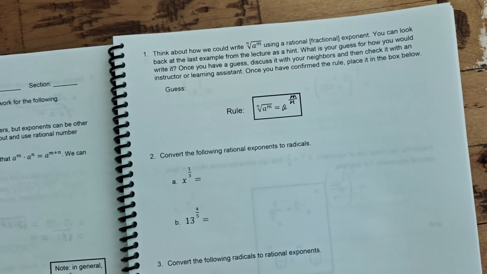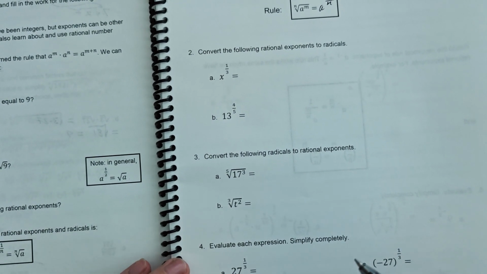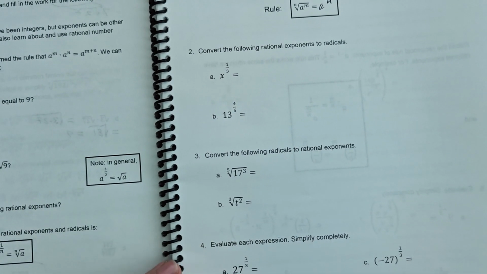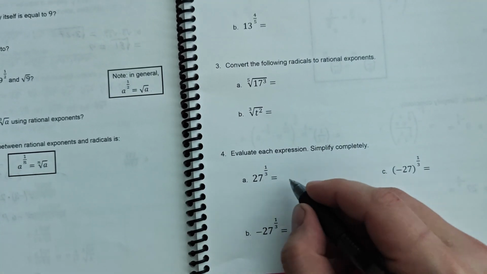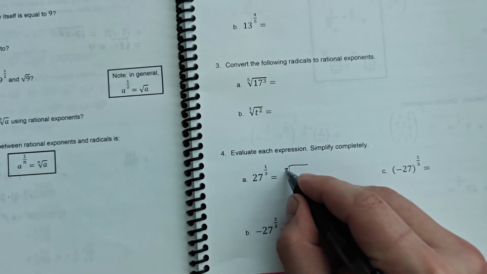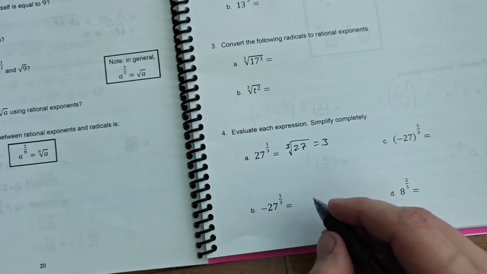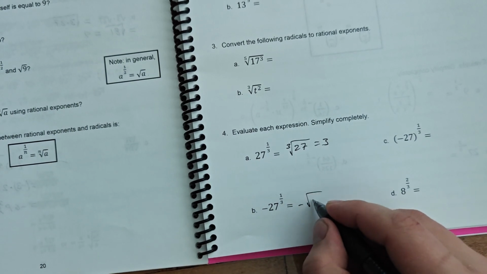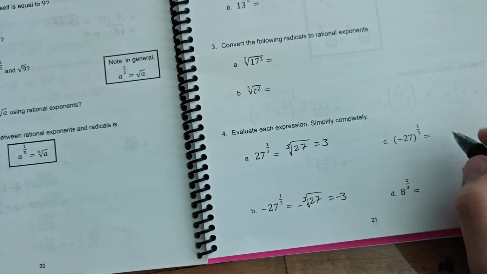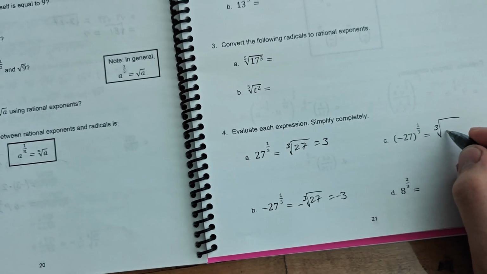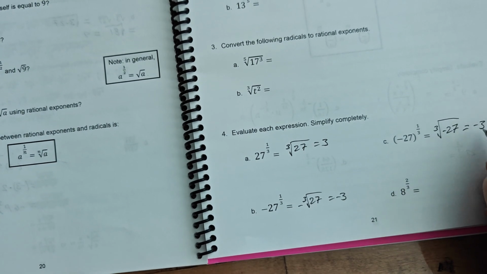A few practice problems rewriting roots as exponents and the other way around. Some evaluation problems. Cubed root of 27. Negative the cubed root of 27, which is negative 3. Cubed root of negative 27, which, since it is an odd root, is still equal to negative 3.